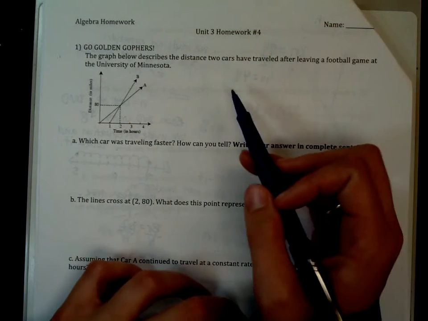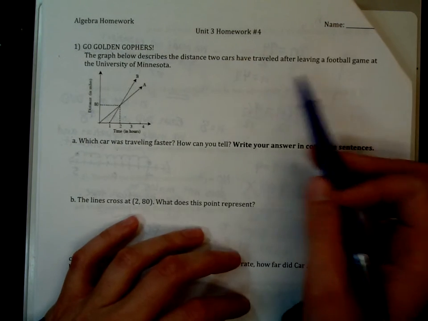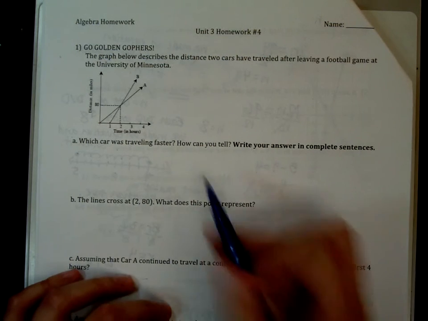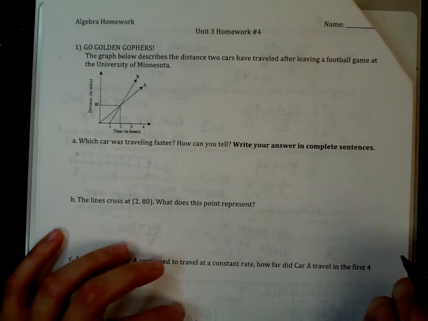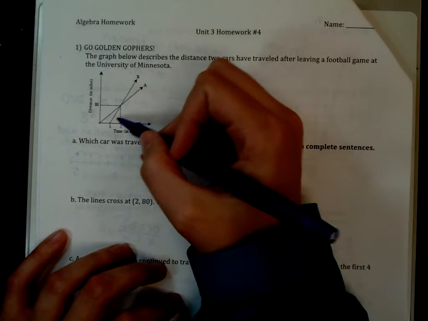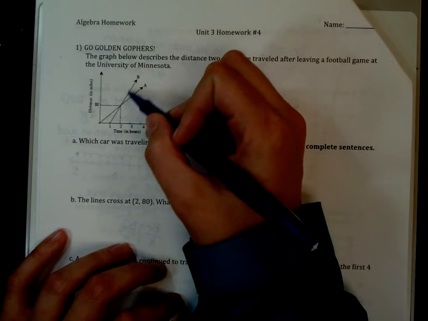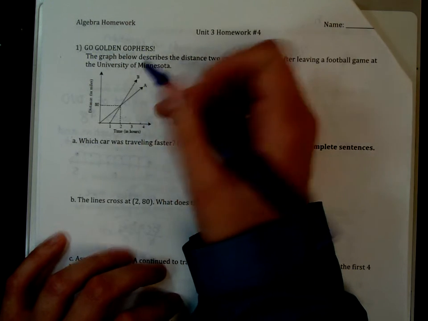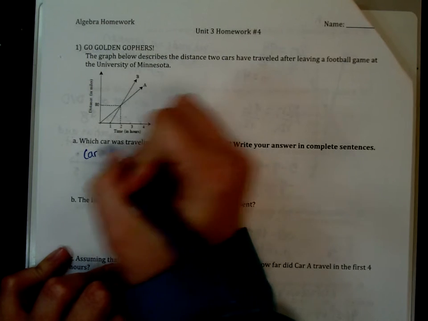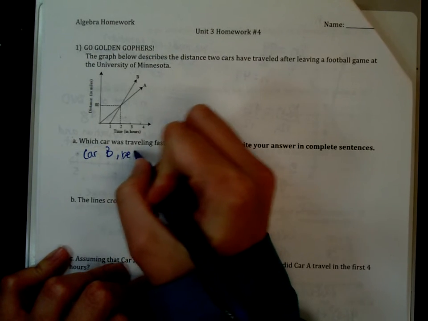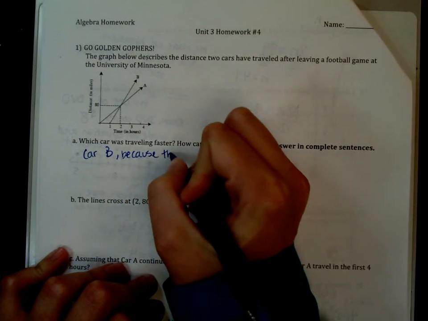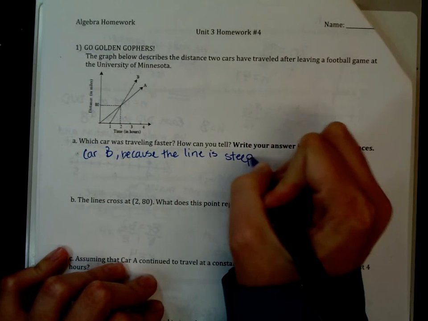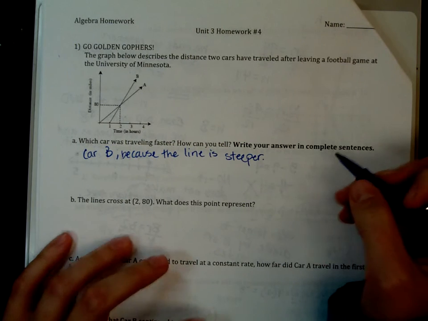The graph below describes the distance 2 cars have traveled after leaving a football game at the University of Minnesota. Which car was traveling faster and how can you tell? So I noticed that the car for line B is steeper. Because the line is steeper, but I can tell using the slope.